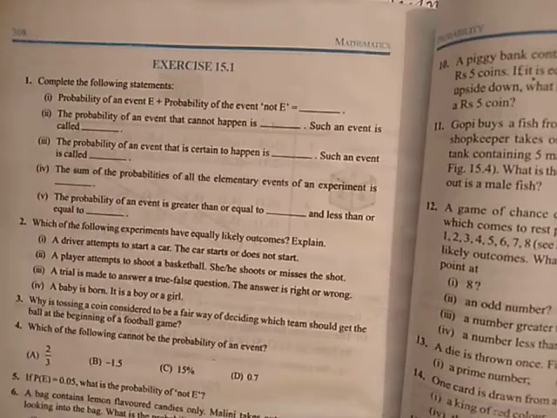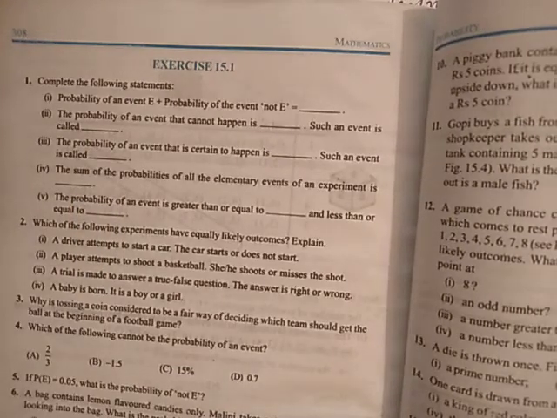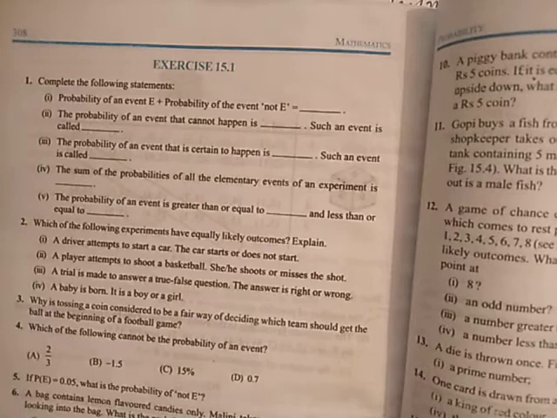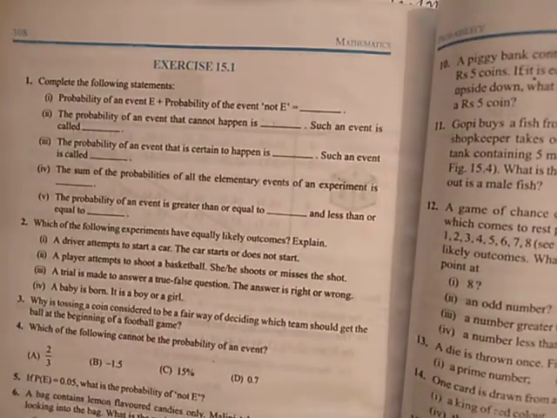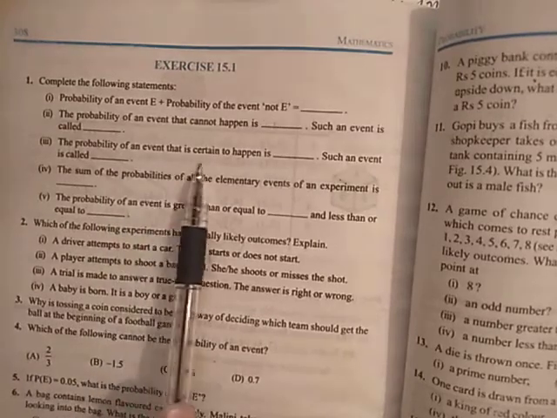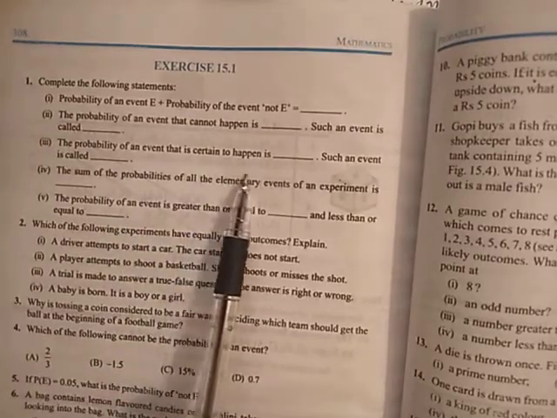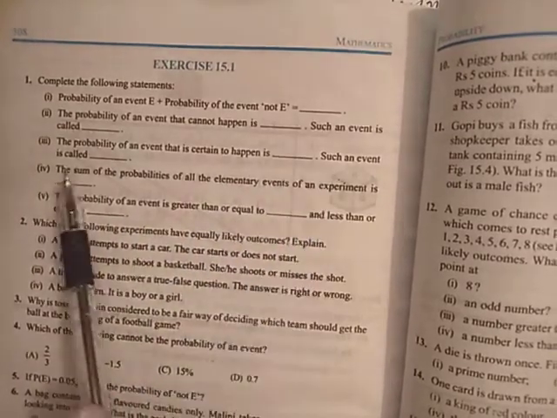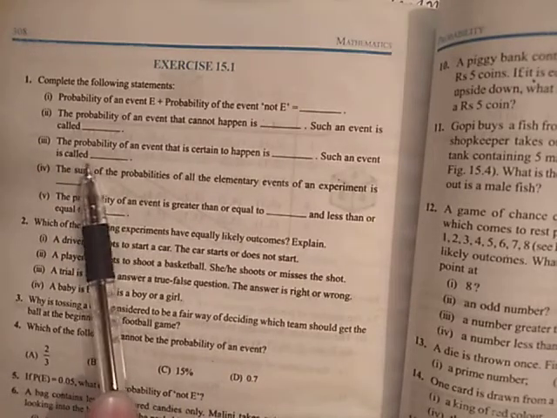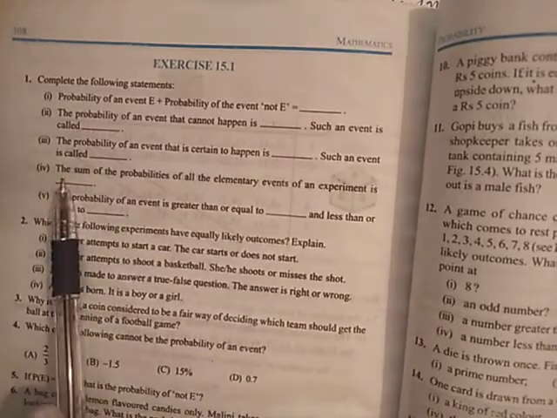Similarly, the probability of an event that is certain to happen is 1. Such an event is called a sure event or certain event.